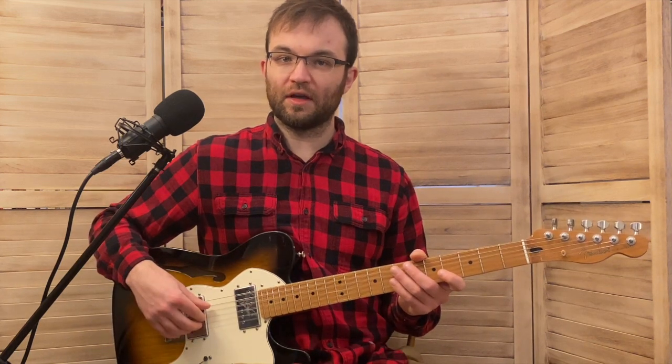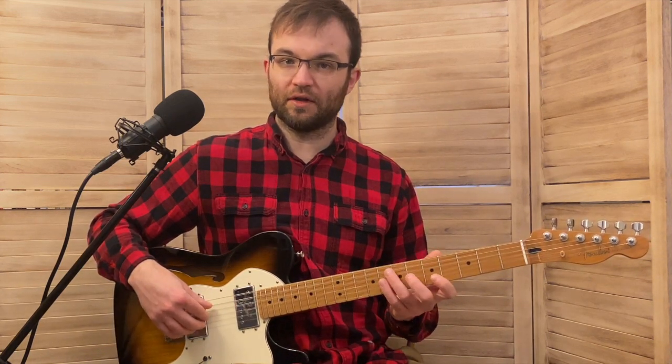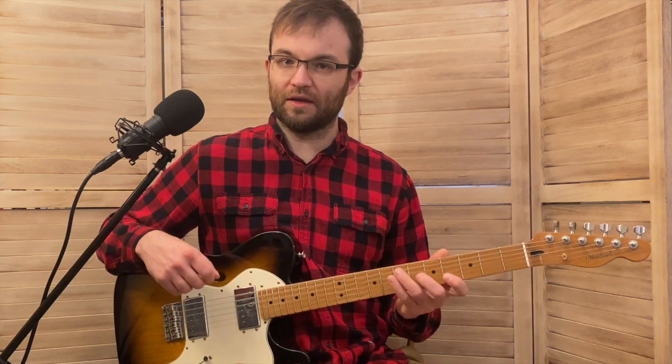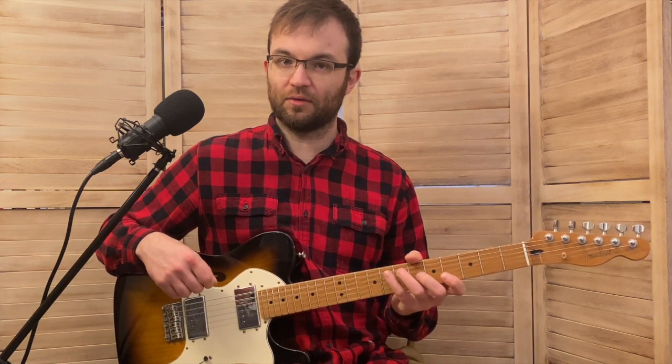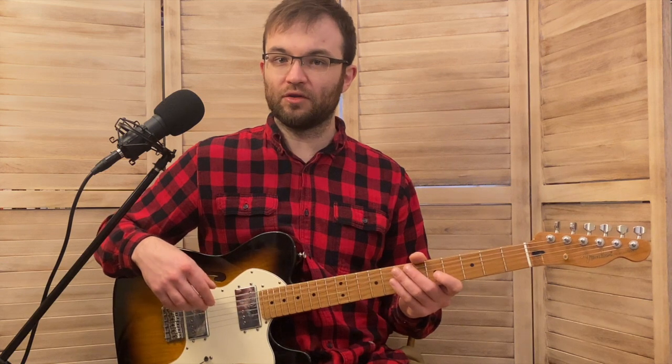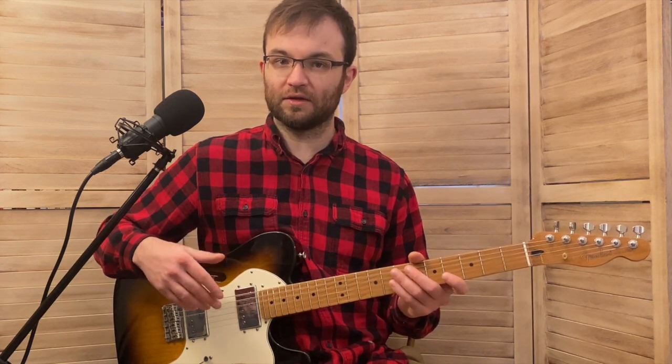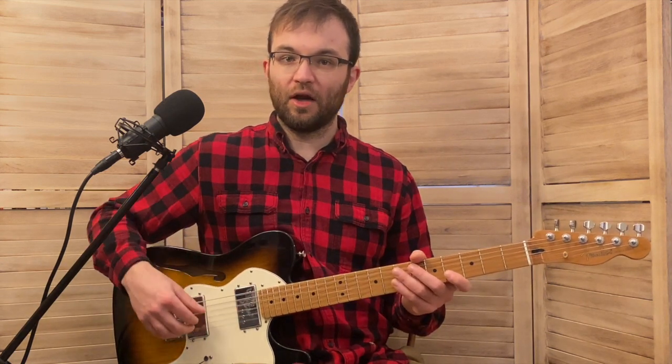Okay, so I'm going to break this up into two parts. First, I'm just going to show you the guitar part and the right hand technique, as well as the chord fingerings that I'm doing in the left hand. And then in part two, I'll talk more about the theory behind what I think is going on within these chords, which is pretty interesting.